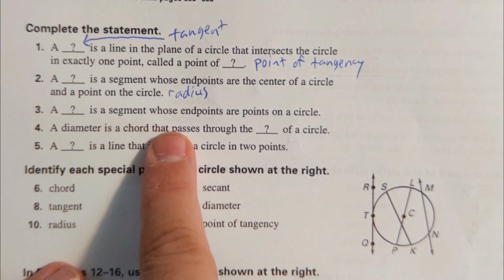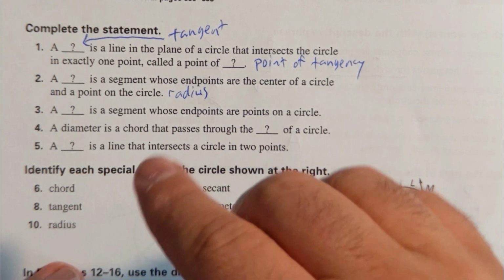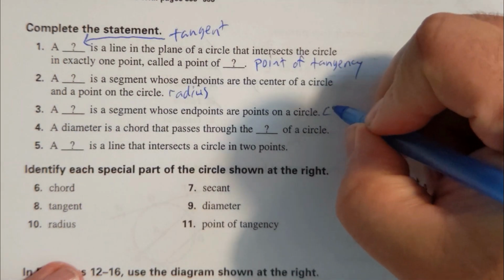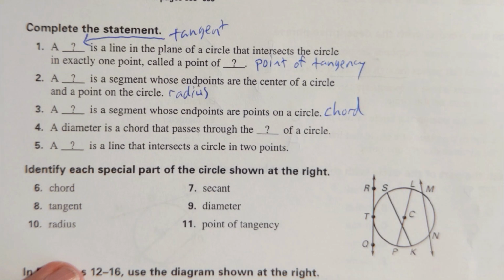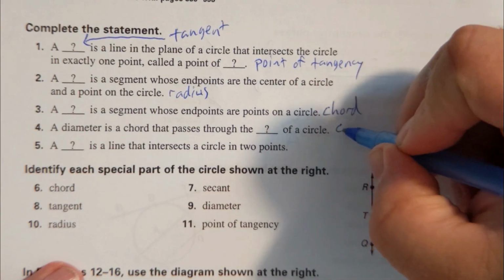Next one, a segment whose endpoints are points on the circle, so both points are touching the circle. That's going to be your chord. I'll put that over here. The diameter is a chord that passes through the center.